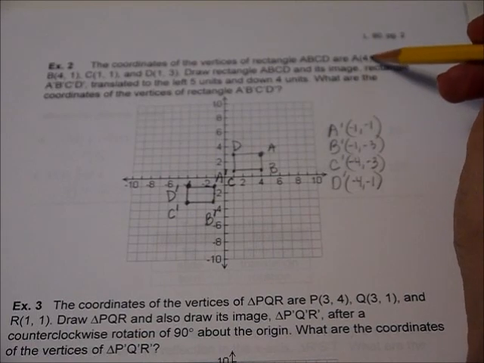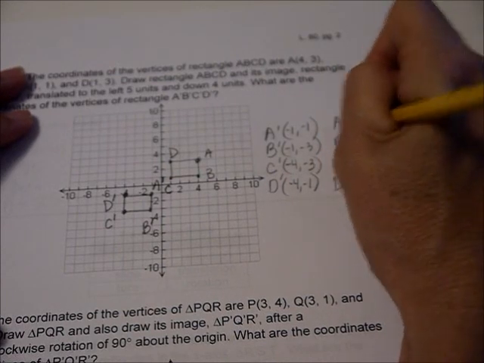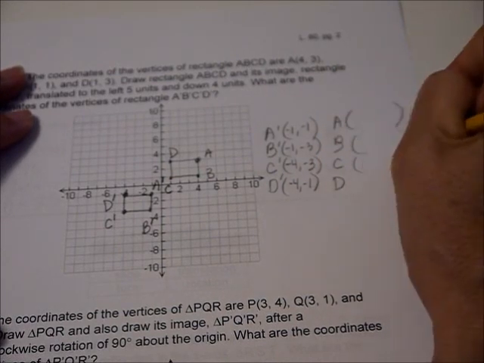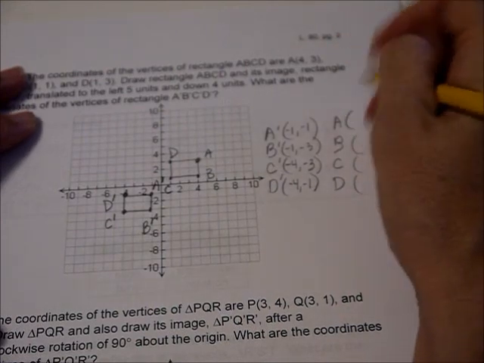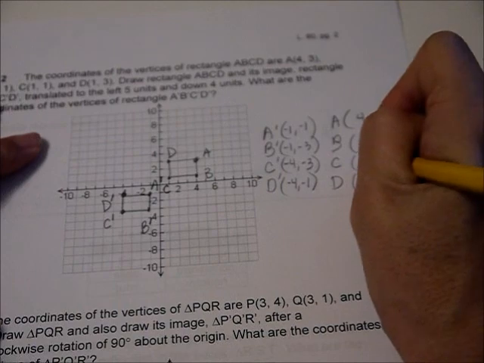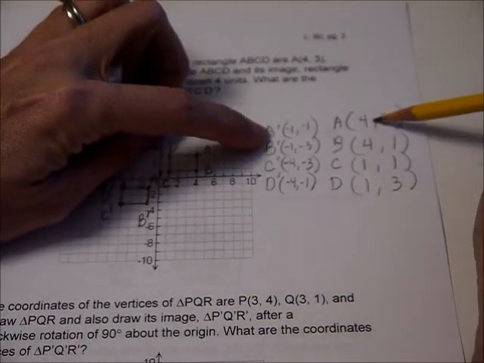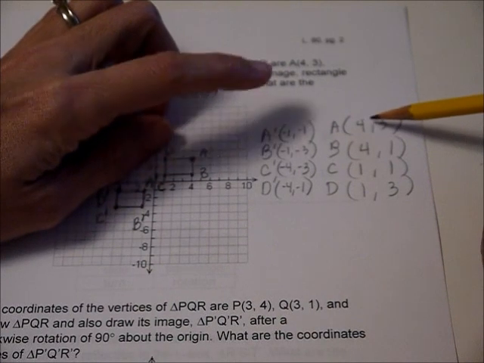What happens is, here, I will show you. A, B, C, and D. The image, or the pre-image, was 4, 3, 4, 1, 1, 1, and 1, 3. So how did we get from here to here? Notice what happened with each of these points.